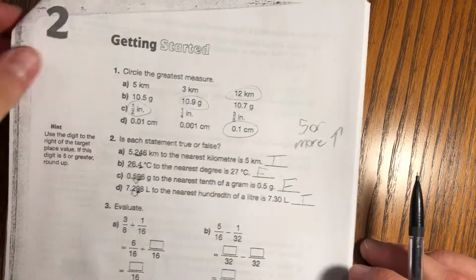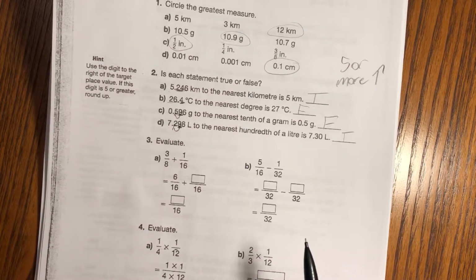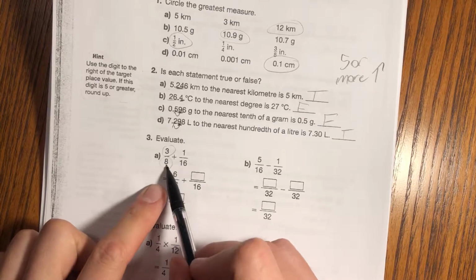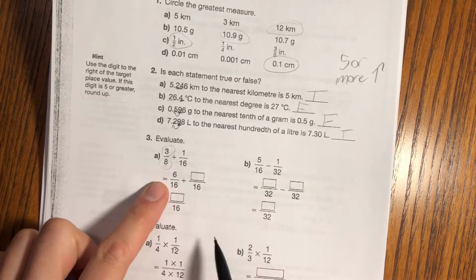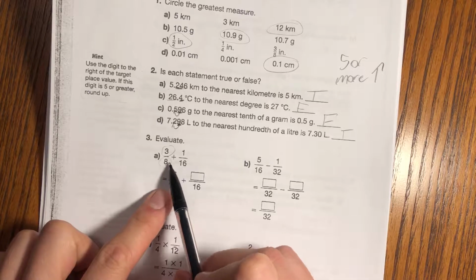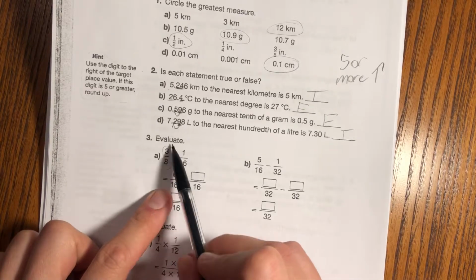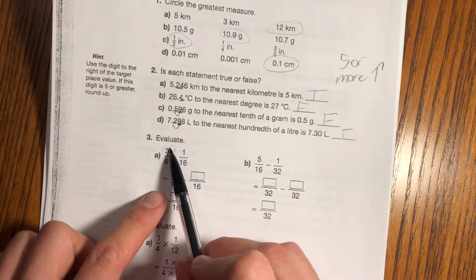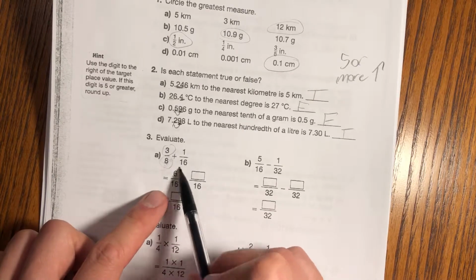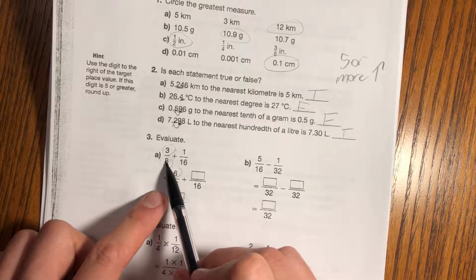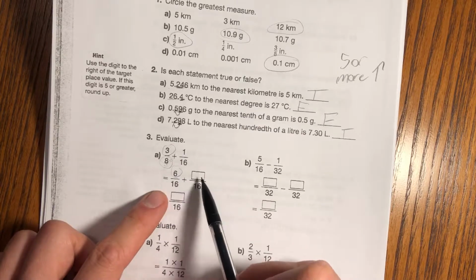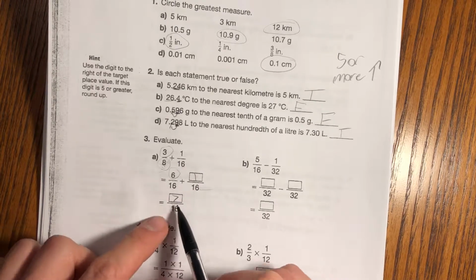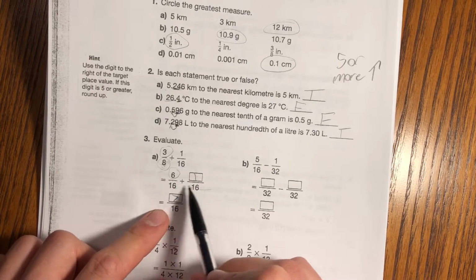All right, so evaluate. We have some fractions here, 3/8 plus 1/16. To do this, we need to make the same denominator. To do that, you have to times this side by 2. So times this by 2 and this by 2, you get 3 times 2 is 6, and 8 times 2 is 16. Bring that 1 down. So now we can go right across. What's 6 plus 1? Well, that's 7. 7 over 16. The denominator you don't add.